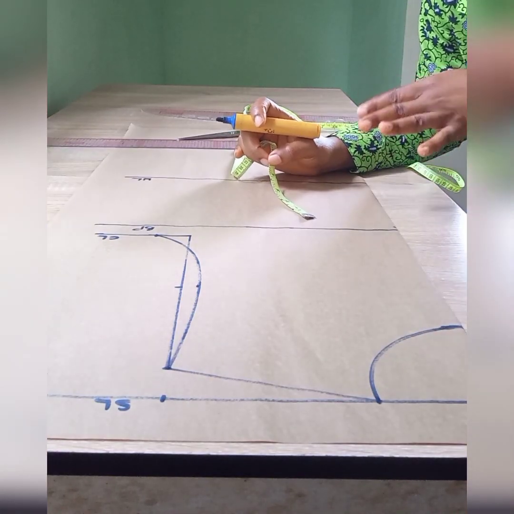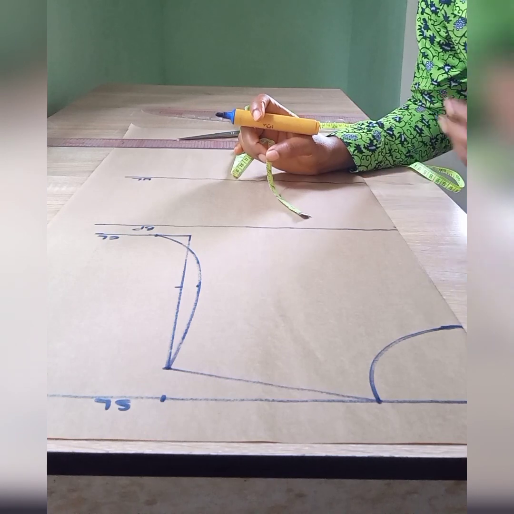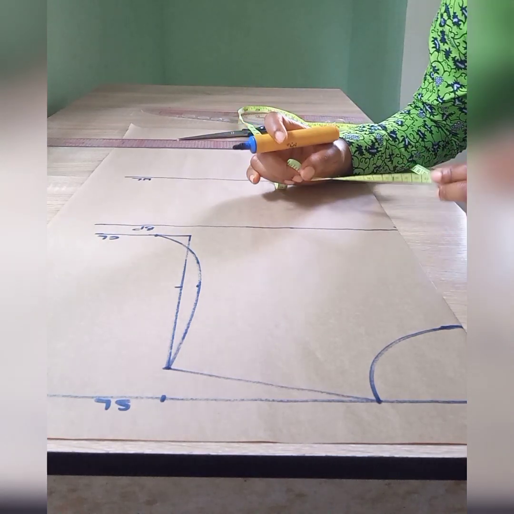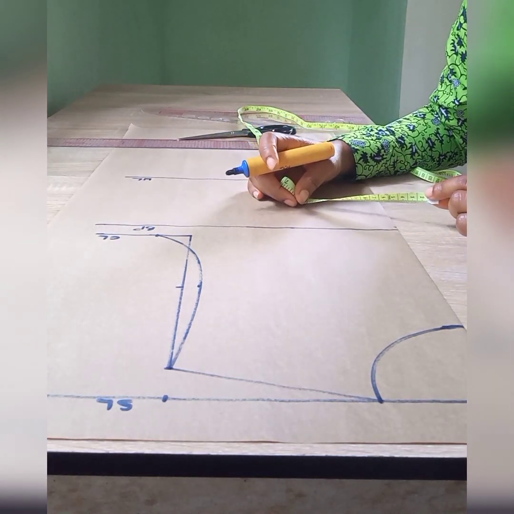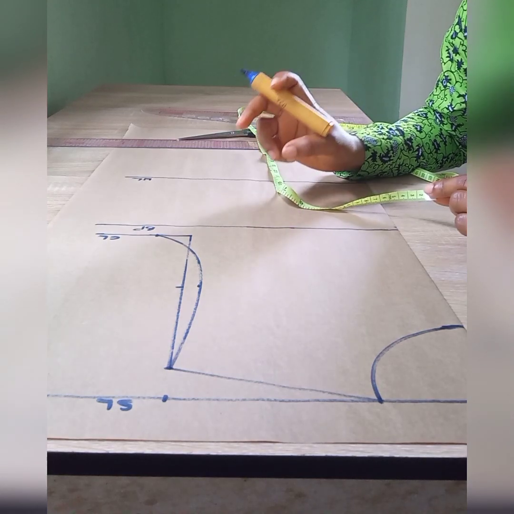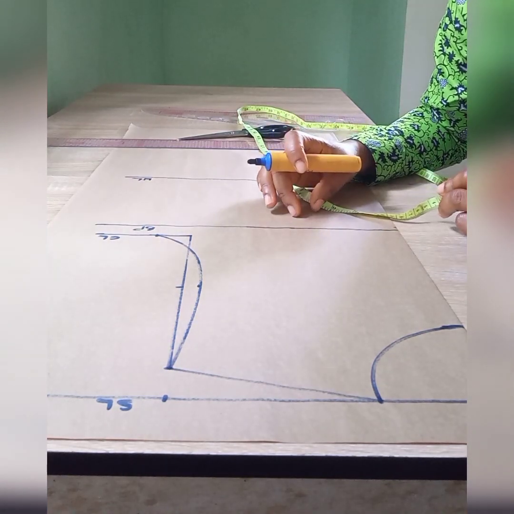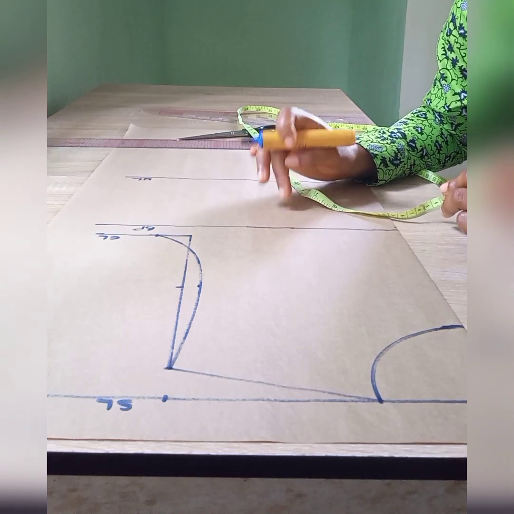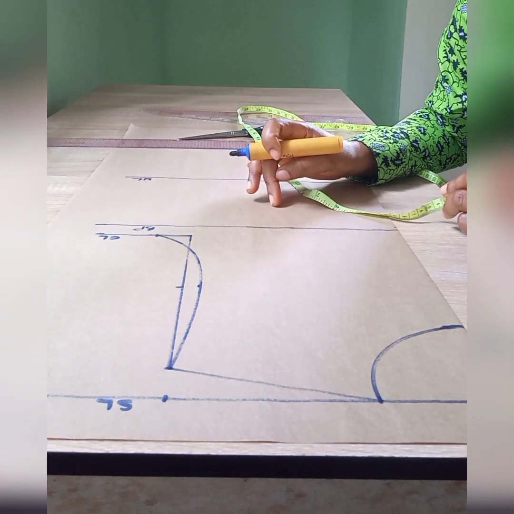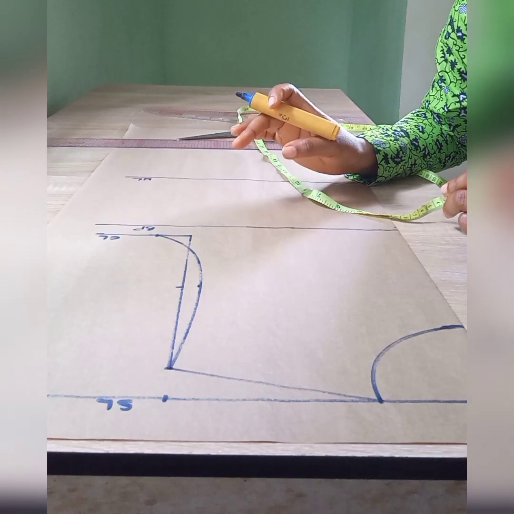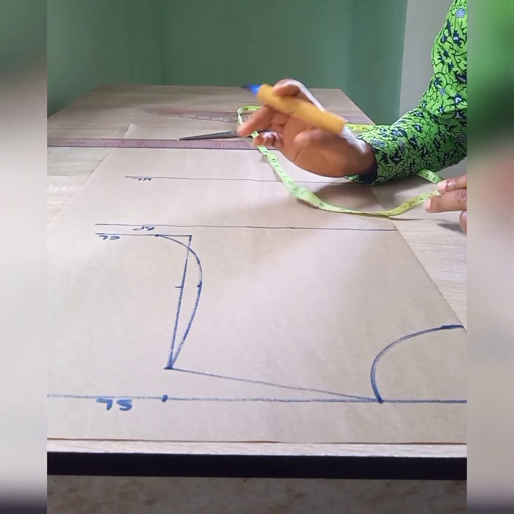Now I'm going to input the dart for this draft. To do that, you have to get your nipple to nipple measurement, or the distance between your 2 nipples. Now for this draft, I'm going to use the nipple to nipple measurement of 8 inches. If I divide that by 2, I'm going to have 4 inches.